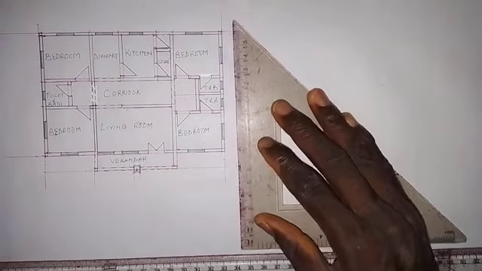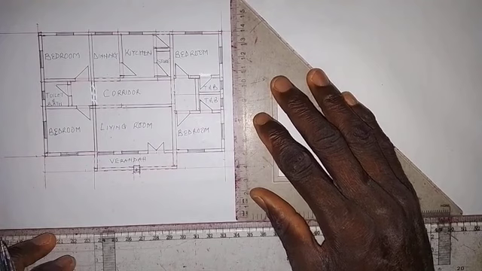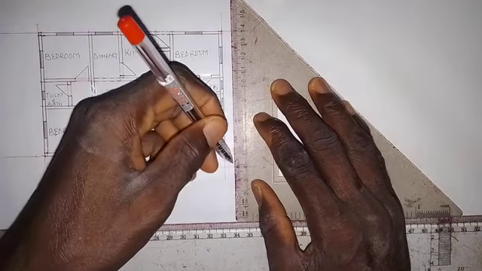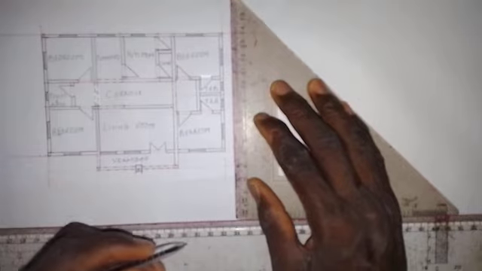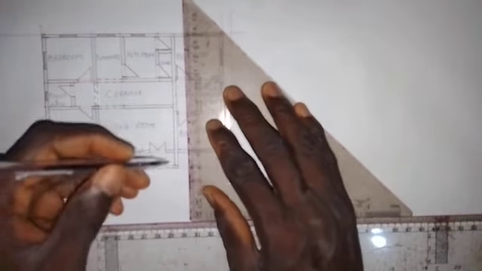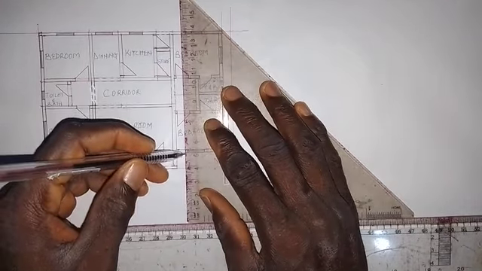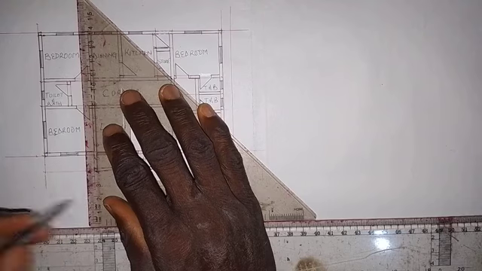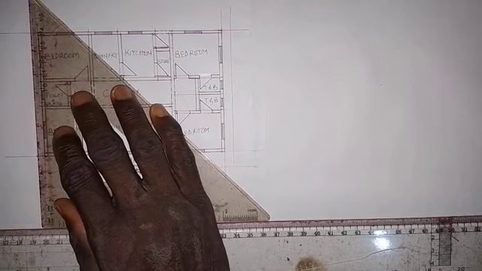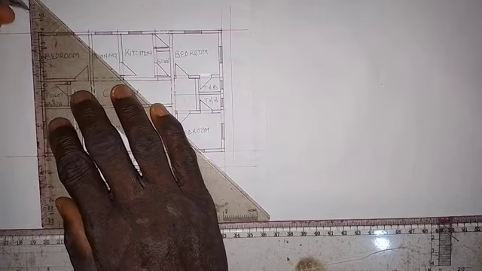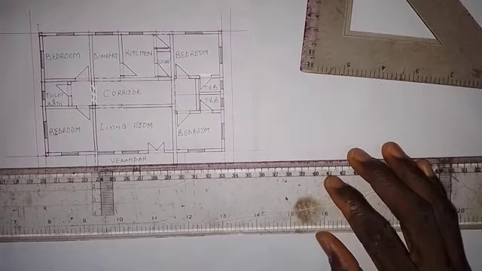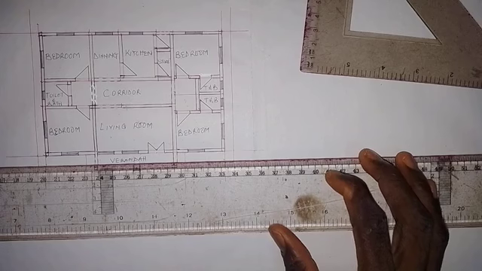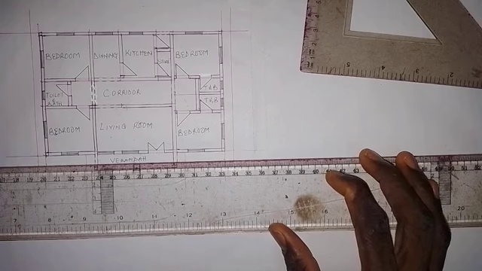At this point, I'm going to draw a vertical line. So it goes like this. So here I will draw a vertical line, and here also I will draw a vertical line. So here I will draw a vertical line like this. Then coming here, I'm going to draw a horizontal line.